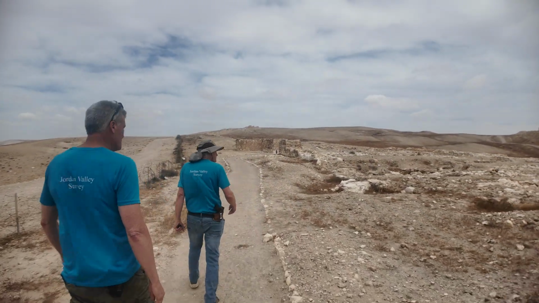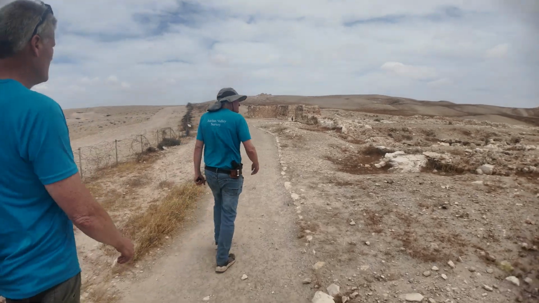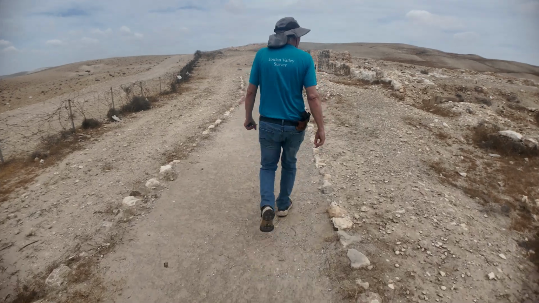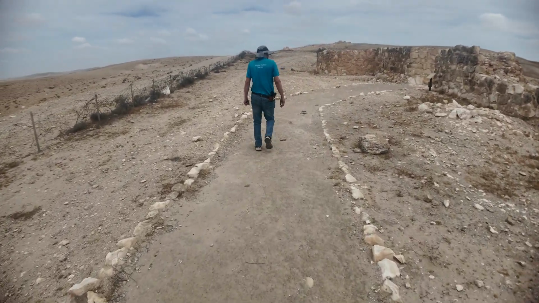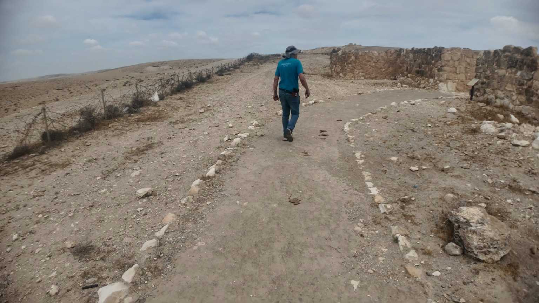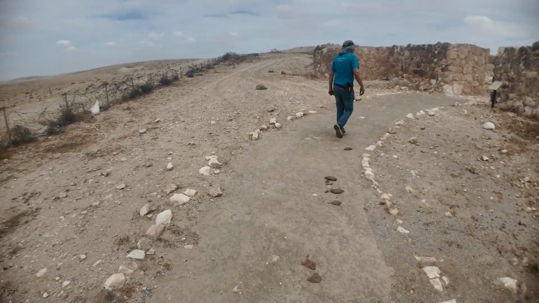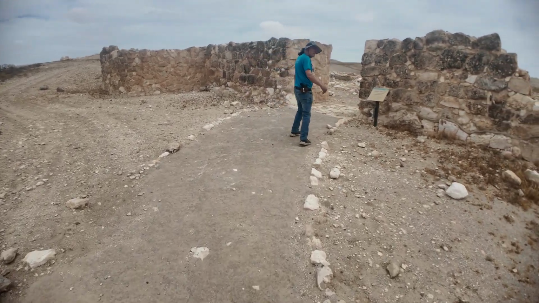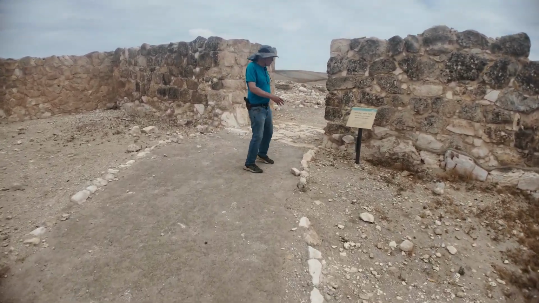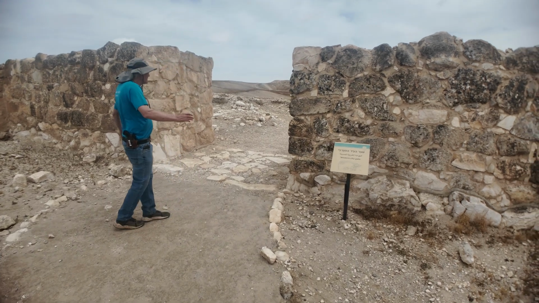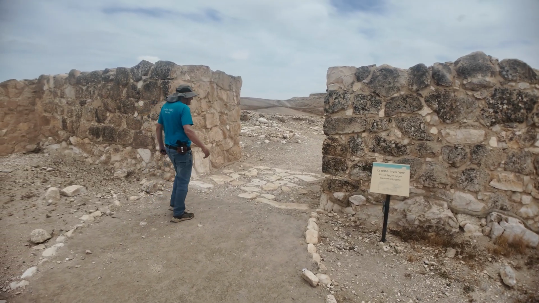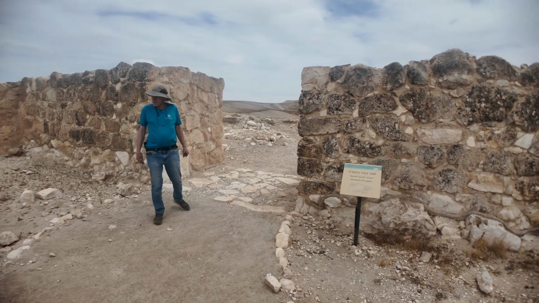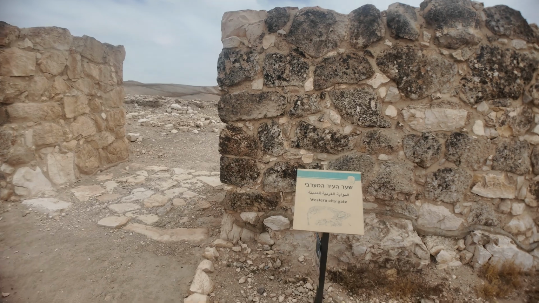So this is on the western side. And this is a gate in the city wall. This is the western city gate. The gate is quite wide. And from here, there's the entrance into the city. Welcome.